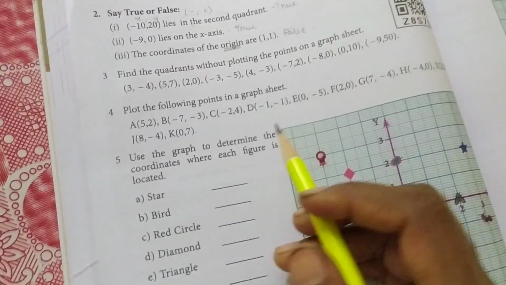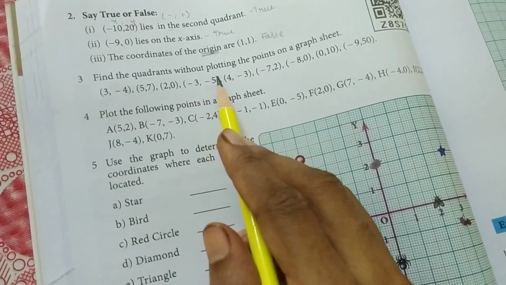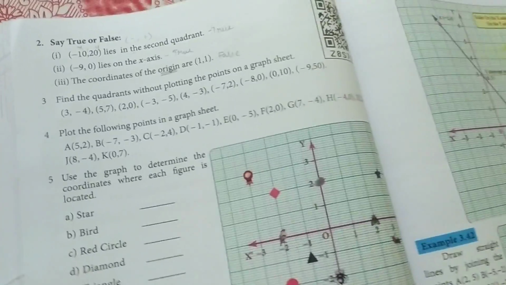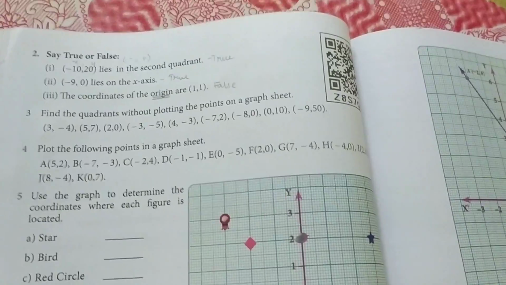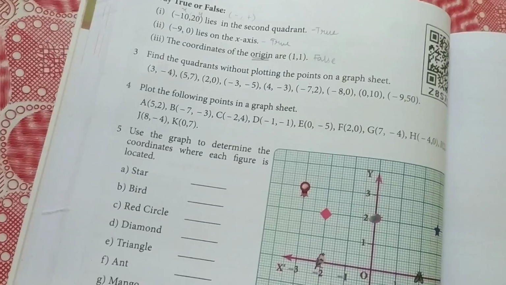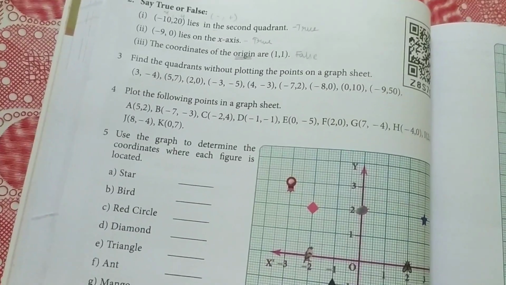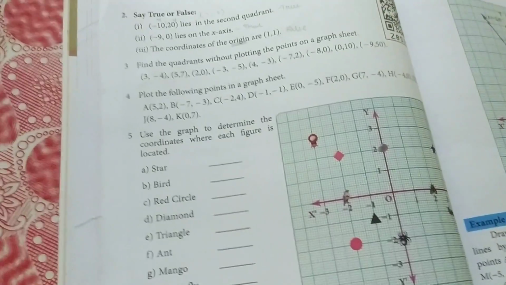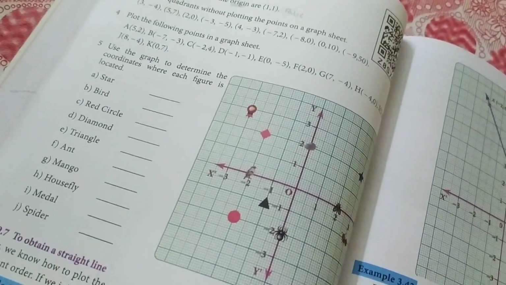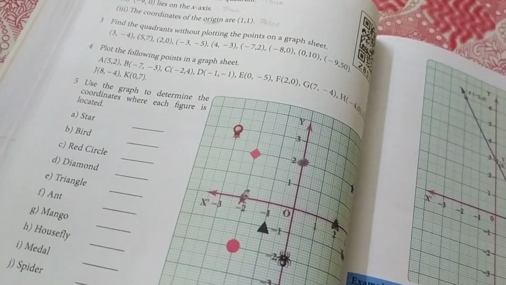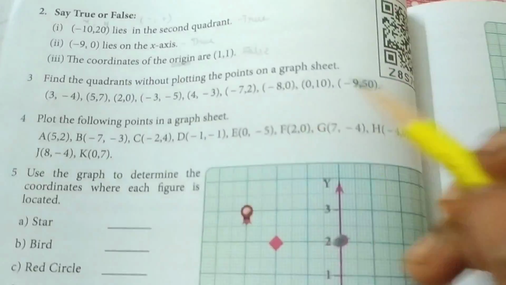Okay. Then find the quadrants without plotting the points on the graph sheets. Directly you will tell which quadrant each one is. Which one is the first quadrant, second quadrant, we already studied, right? They are asking just to tell which quadrant it is. So 3, minus 4.